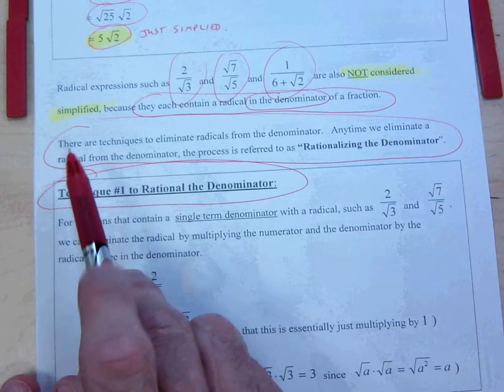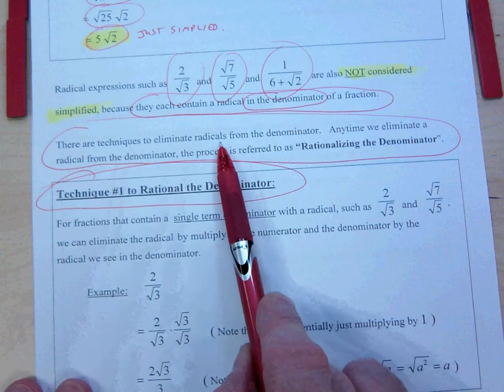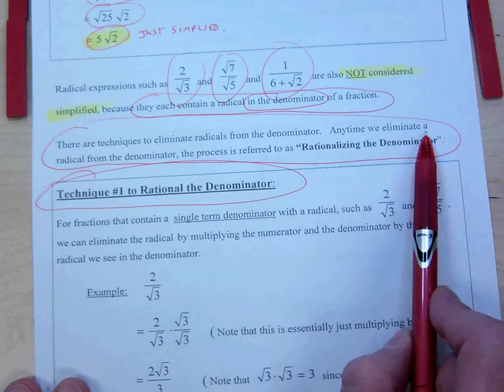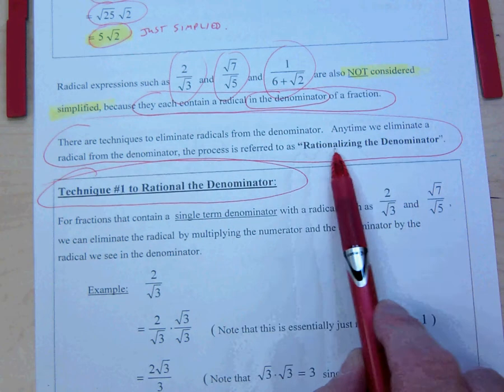Jessica, you can read that. There are techniques to eliminate radicals from the denominator. Anytime we eliminate a radical from the denominator, the process is referred to as rationalizing the denominator.